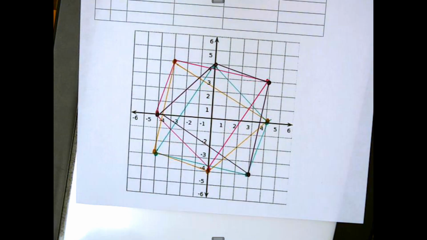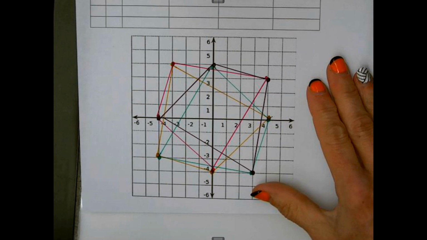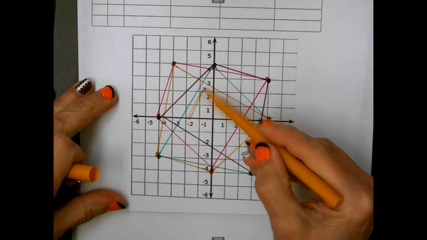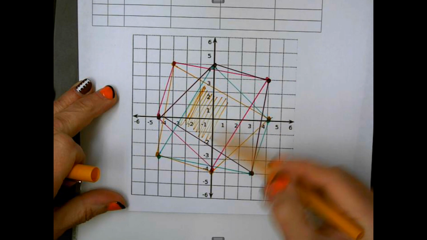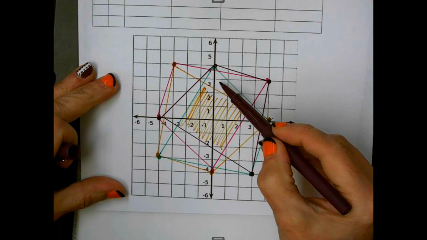What happens is a lot of times you get a shape in the middle. So I'm just going to show you how you possibly could color yours. So you color something in the middle there. Then you should have 4 of something. See how you have 4 of these? Just going to put that in purple. And then you would color these shapes.